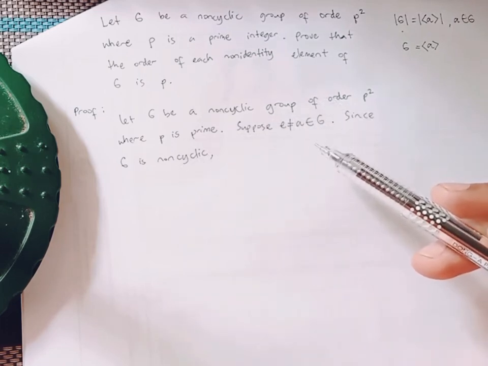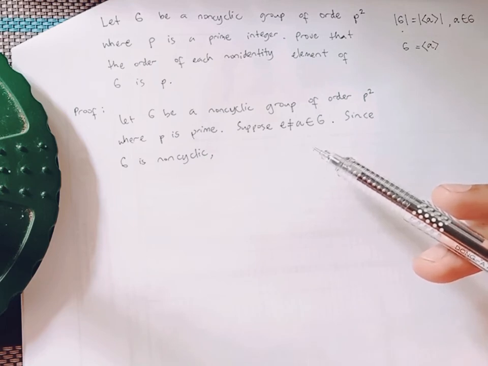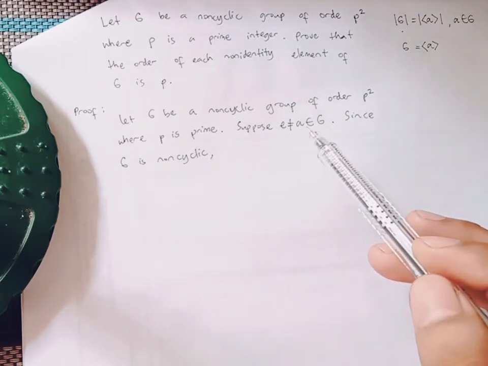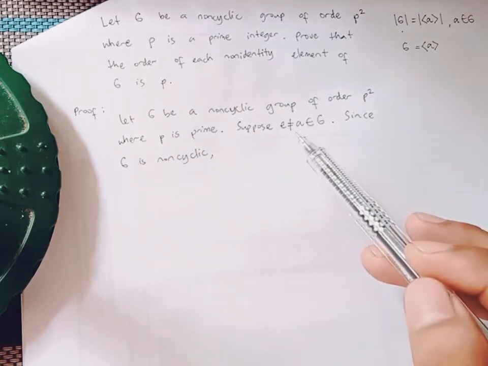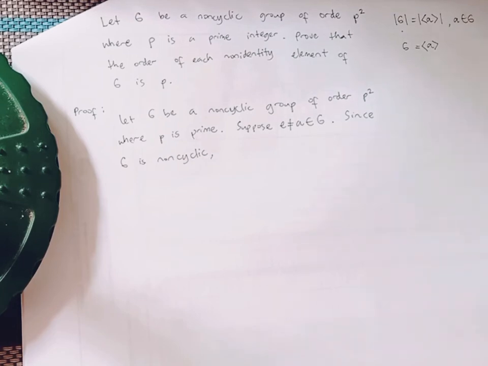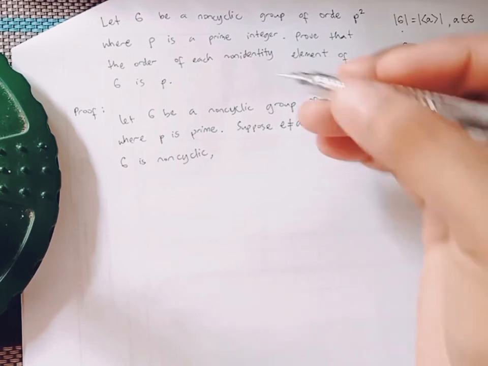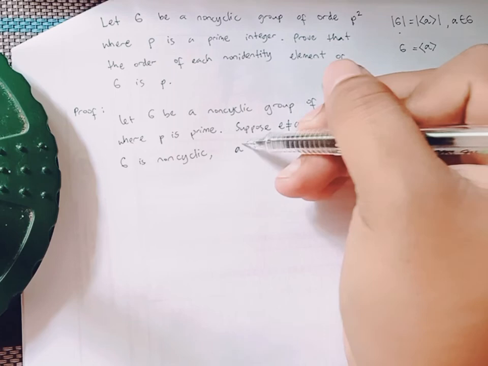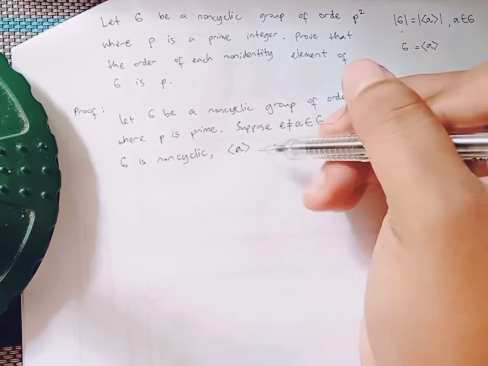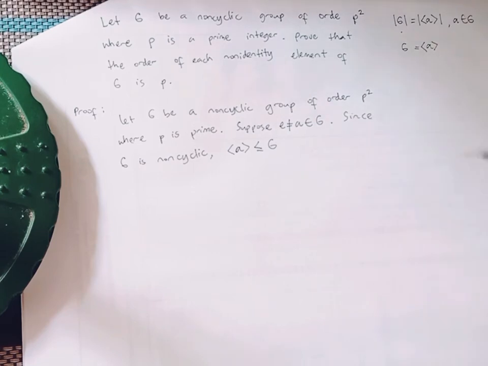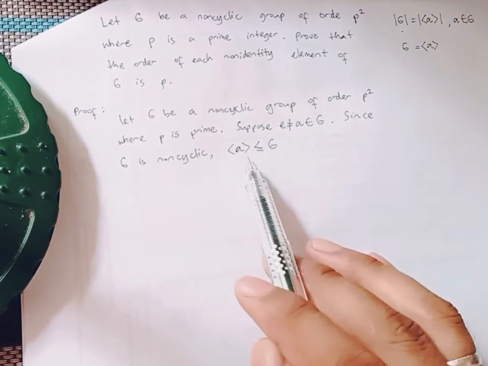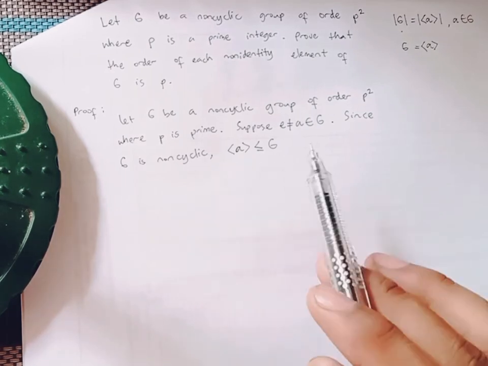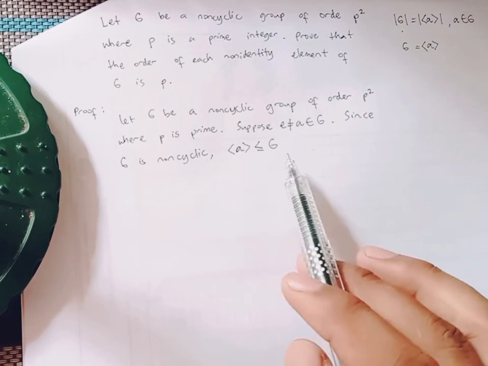And because we want to prove that the order of each non-identity element of G is p, we suppose that A is a non-identity element of G. And since G is non-cyclic, the group generated by A is a subgroup of G. So the group generated by A must not be equal to G because G is non-cyclic. So it must be a proper subgroup of G.